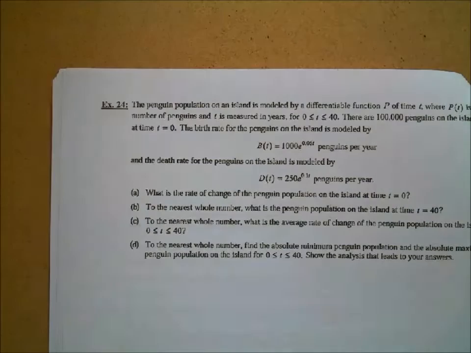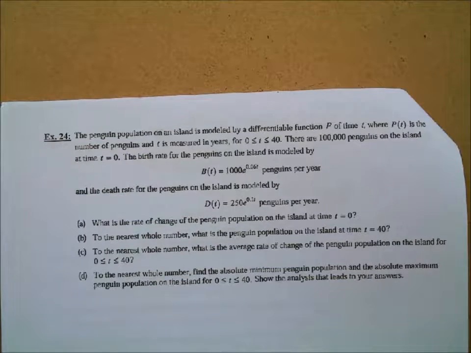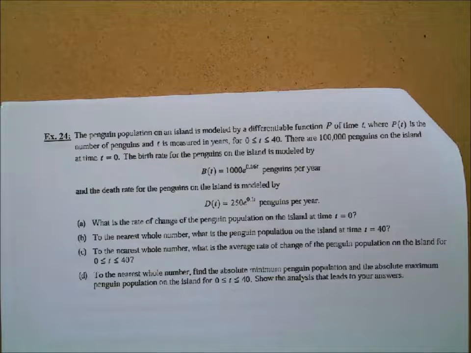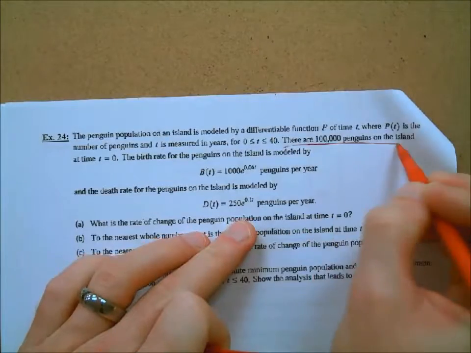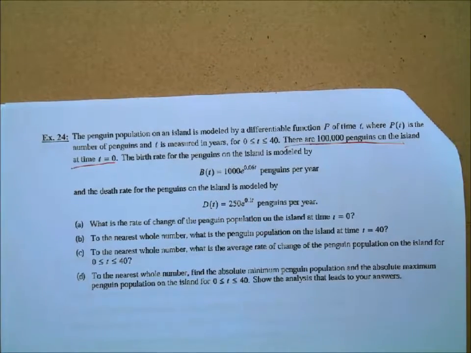So let's jump right in here. Read through it. The penguin population on an island is modeled by a differentiable function p of t, where p of t is the number of penguins and t is measured in years, for 0 less than or equal to t less than or equal to 40. There are 100,000 penguins on the island at time t equals 0. Important piece of information right there, right? We have an initial quantity.